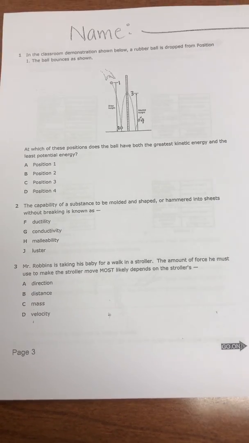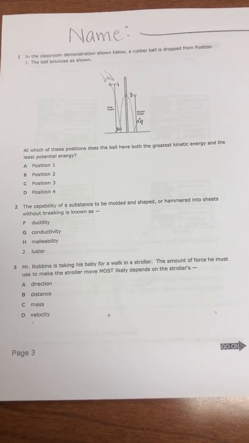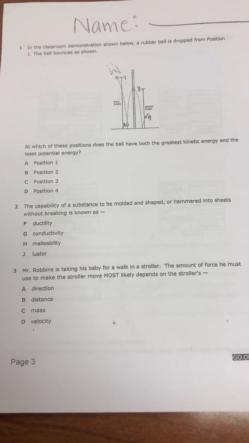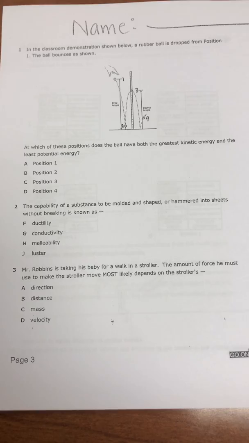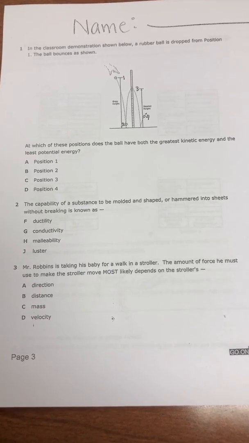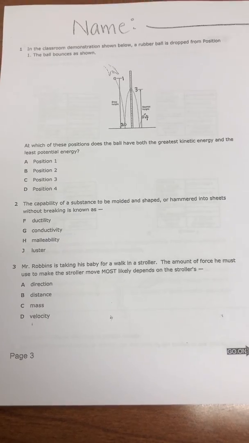Number 2. The capability of a substance to be molded and shaped or hammered into sheets without breaking is known as F, ductility, G, conductivity, H, malleability, or J, luster.